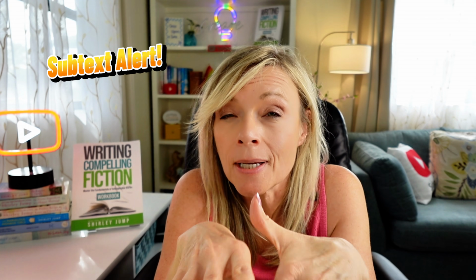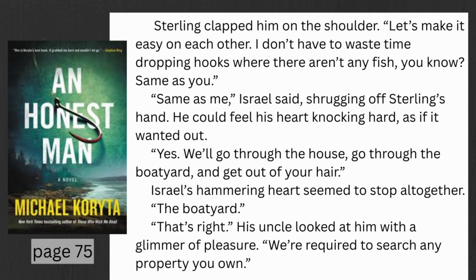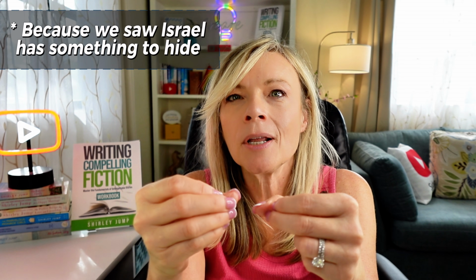Right there, there's so much subtext going on in that little snippet of dialogue. We already know that he has a very vicious, mean side of him, and we already know that he does not believe anything that Israel says, and he is questioning him without questioning him. And that little part there with Israel agreeing with Sterling kind of sets up a little bit more of that tension. We know that Israel is lying to him, and we want to know why.